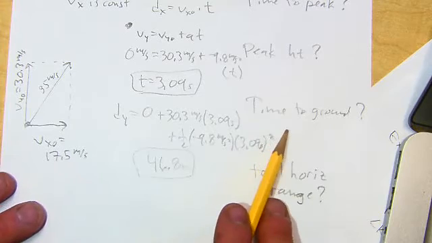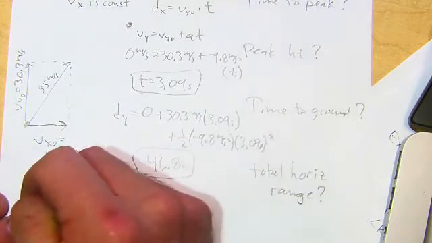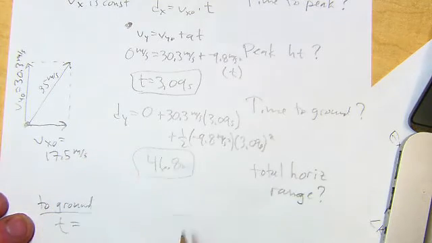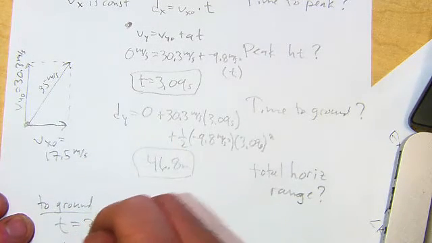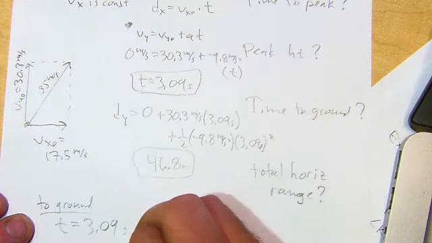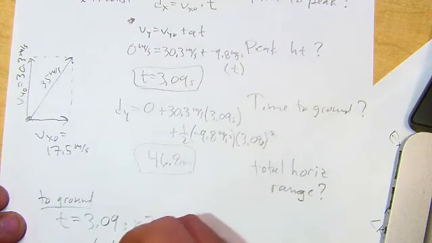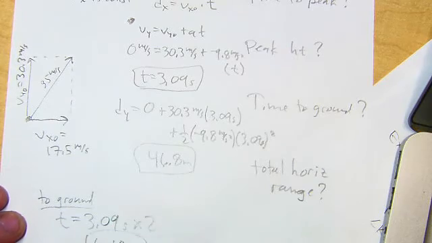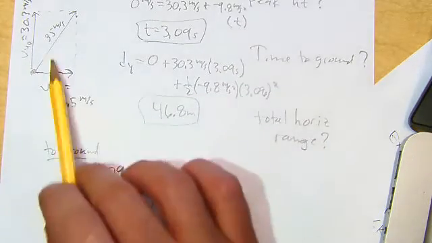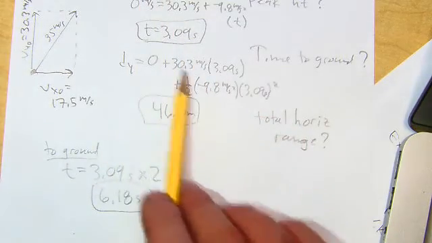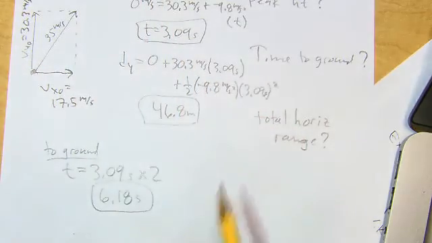Okay, time to the ground actually is easier because for the ground, I just take that peak 3.09 seconds and double it. So what, 6.18 seconds, right? Because the time it takes to get to here is going to just double to get back down to here. Okay, it's symmetrical to get up and down.